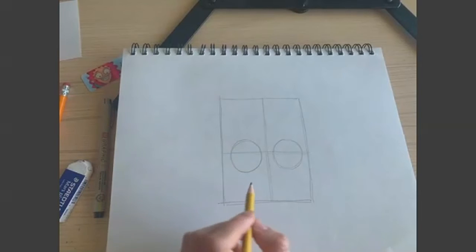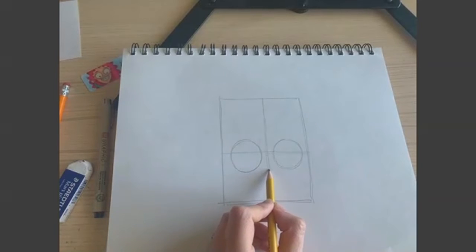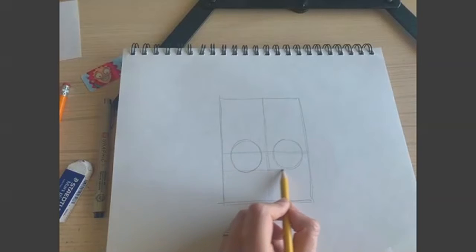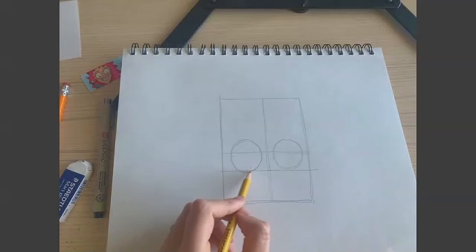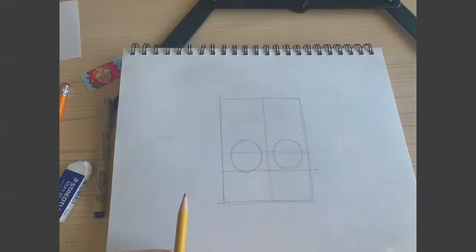And let's make the line for the nose. So this time I want the nose to be little. So it's going to be around here. I'm going to draw a horizontal line. It doesn't matter if it's close to your eyes.